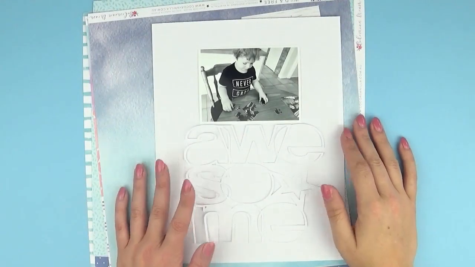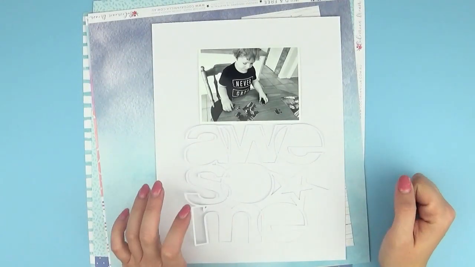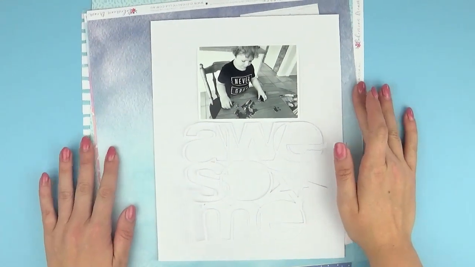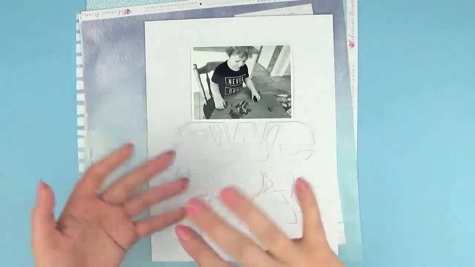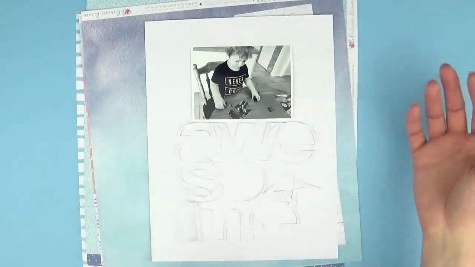It's Raquel Bowman here, and today I'm creating a new layout for Cocoa Vanilla Studio. The theme on this blog, the blog this week, is either pink or blue.